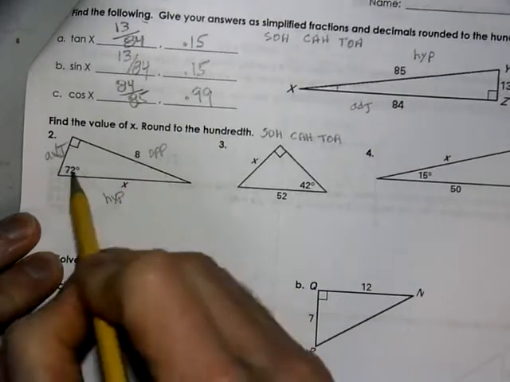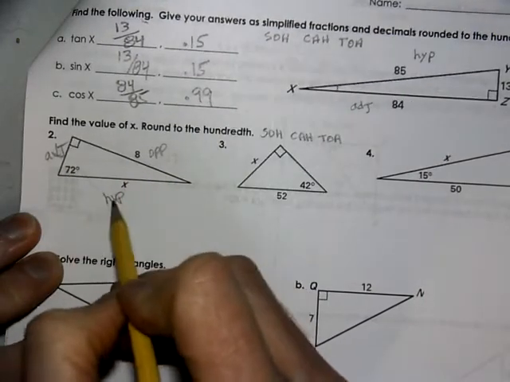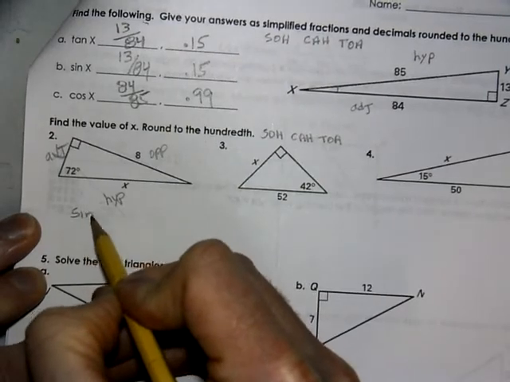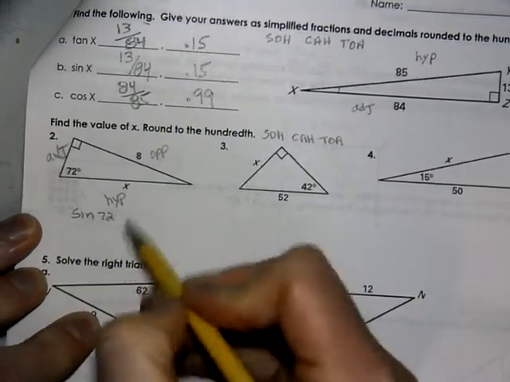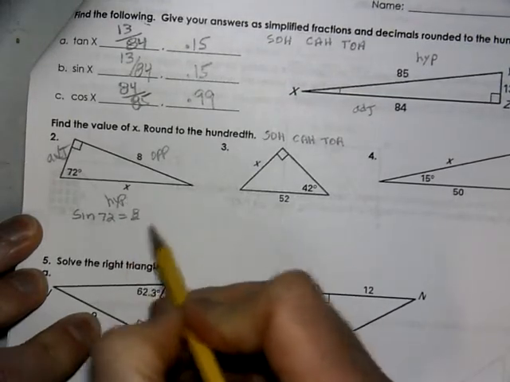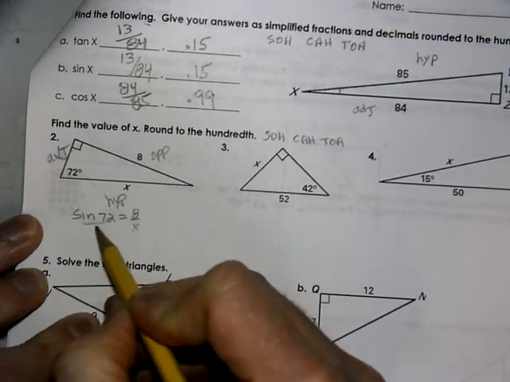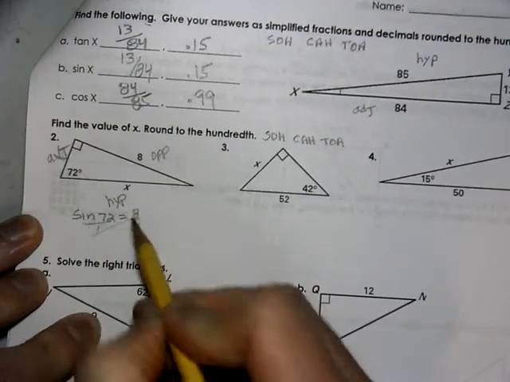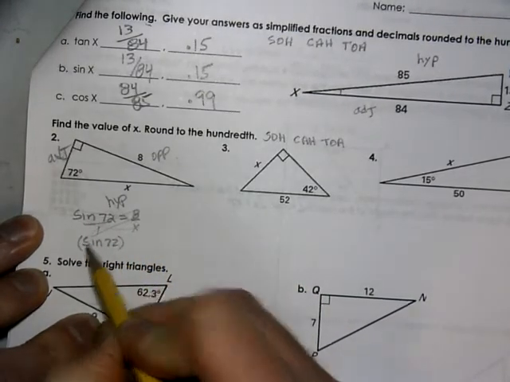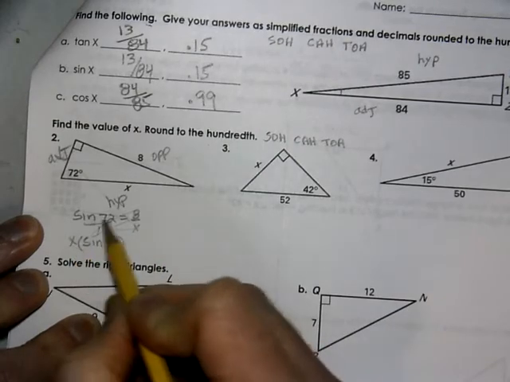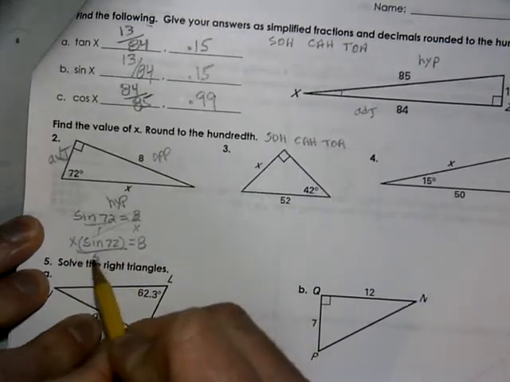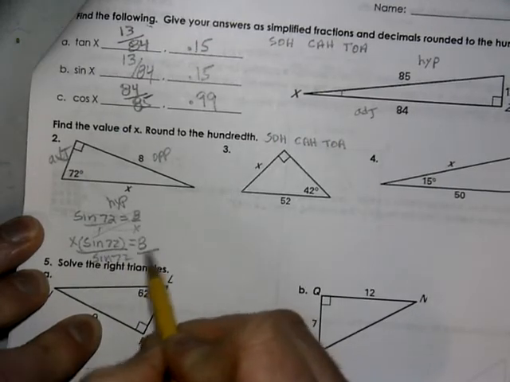So the 8 and the x are the opposite and hypotenuse. That's using sine. Sine of 72 equals the opposite side over the hypotenuse. So we'll put that over 1 and cross multiply. So we're going to get the sine of 72 times the x equals the 8. Then we'll divide by the sine of 72.